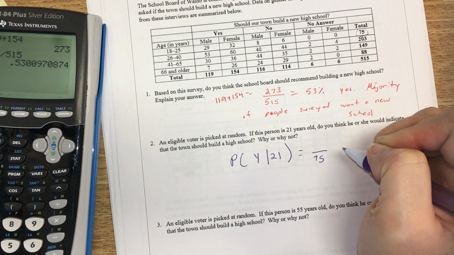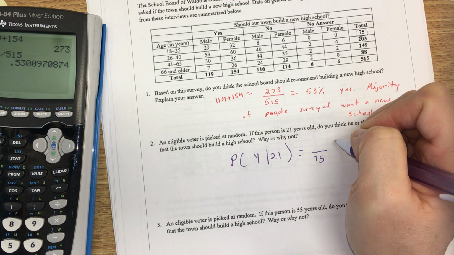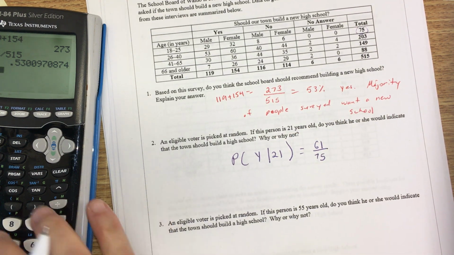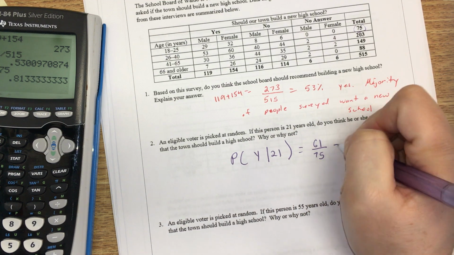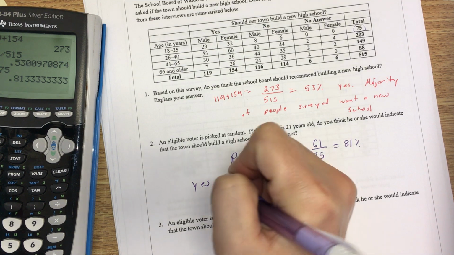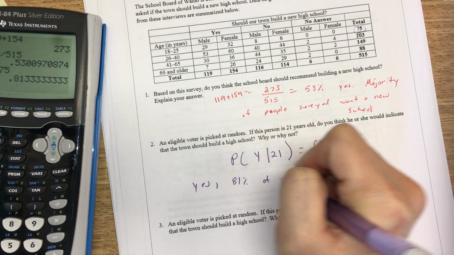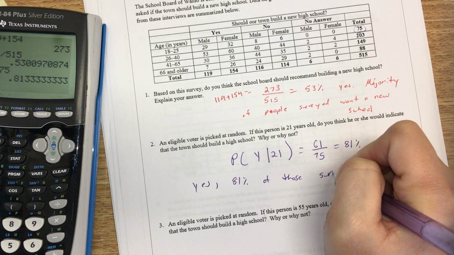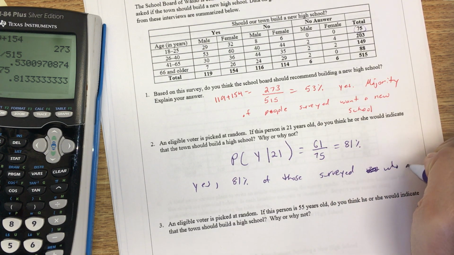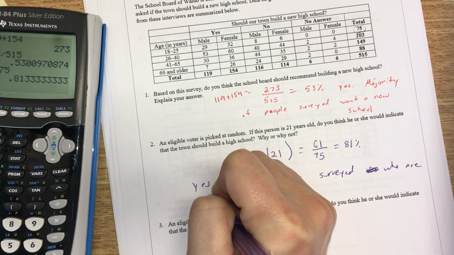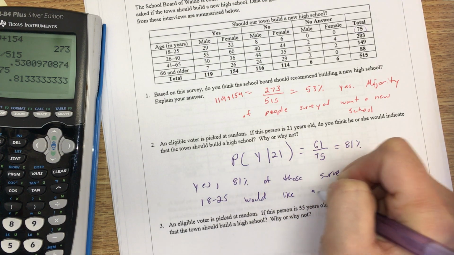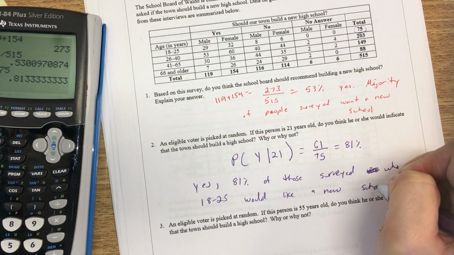And of those 75, this male and female thing is annoying, that would be 61. And again, it's always good to have a percentage in these situations. They're a little more understandable. I get 81%. Yes, 81% of those surveyed who are 18 to 25 would like a new school.